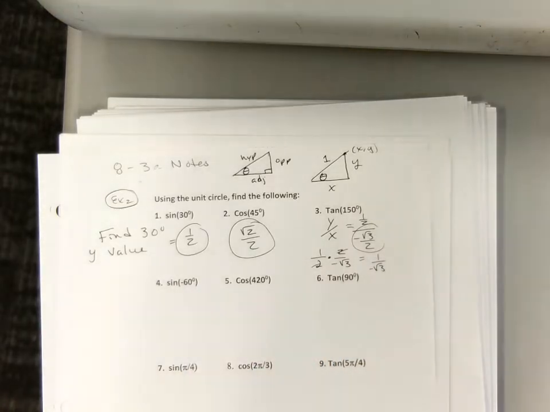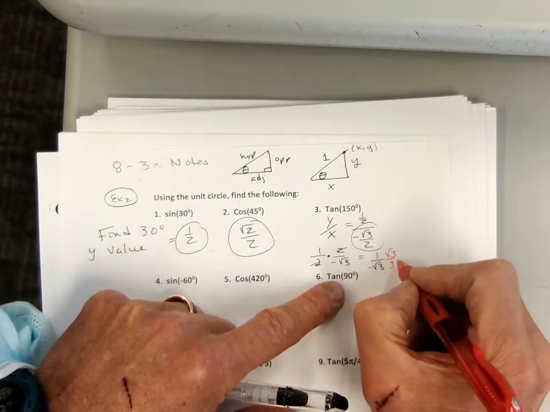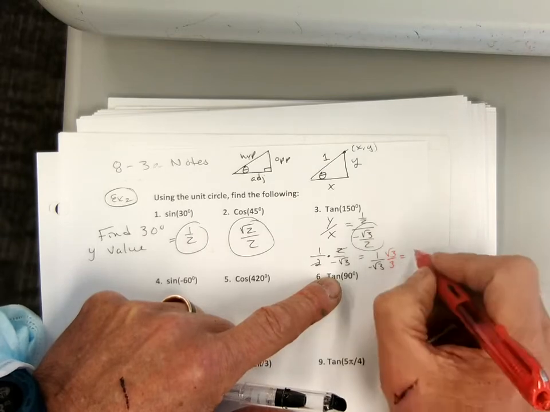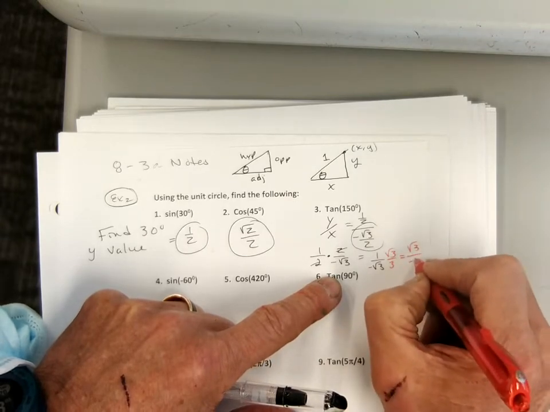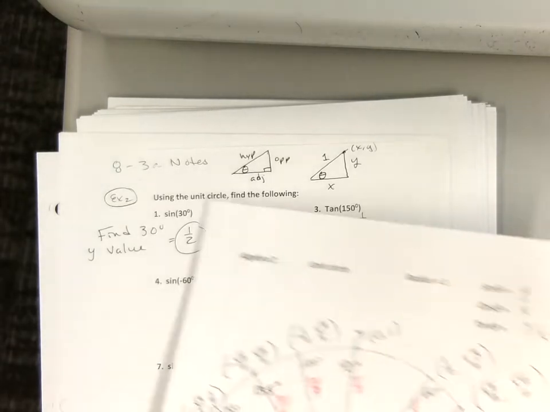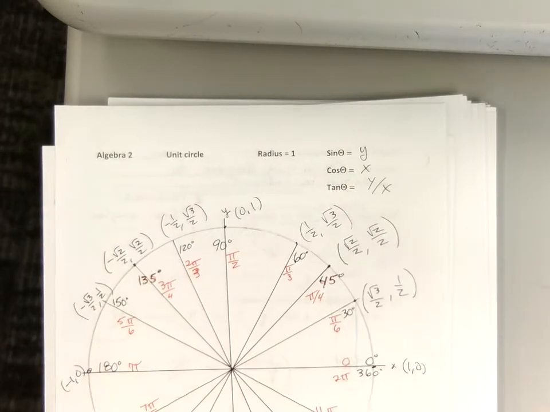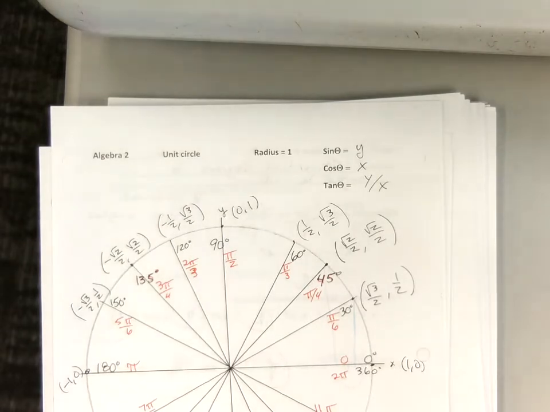I know that I can rationalize this by multiplying by square root of 3 over square root of 3, and I get an answer of square root of 3 over negative 3. Now that's a lot of work. So what I've done to make this easier is, we really have the sine values on our circle. We have the cosine values. So let's put the tangent values on the outside to make it easier for us.